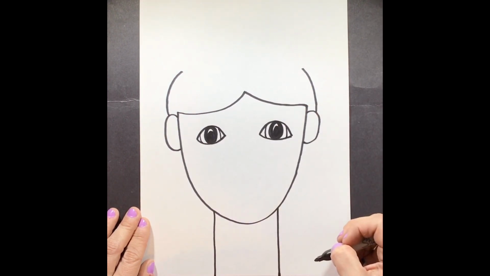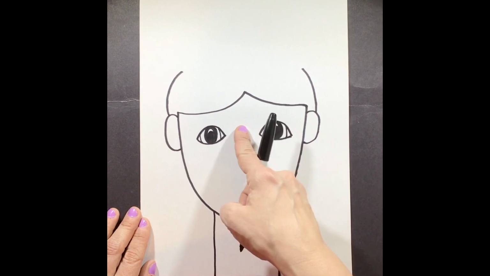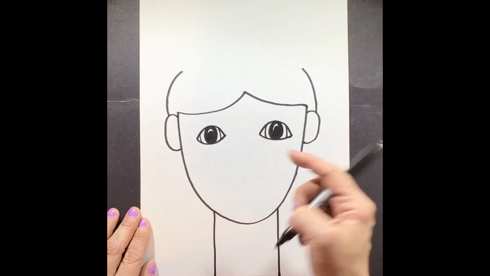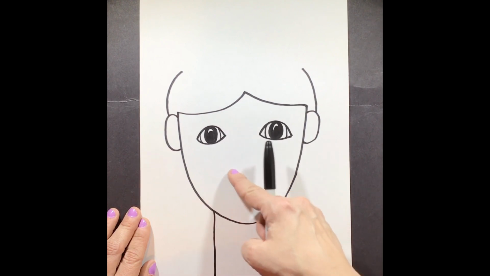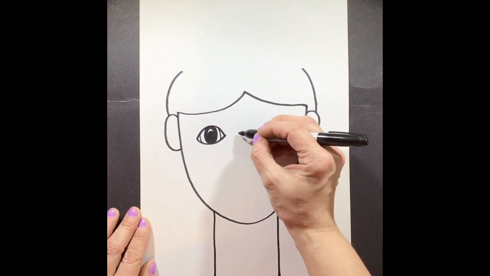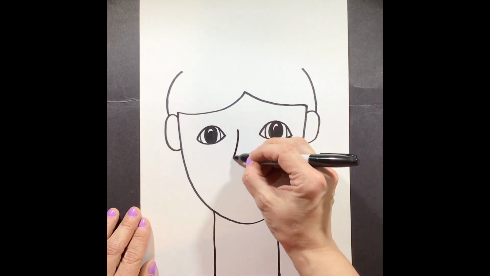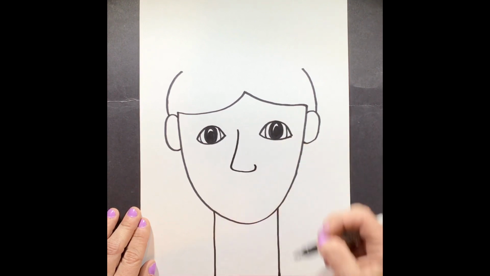Okay, and now we are going to add a nose, and we're going to start right here, and we're just going to make a very simple nose today. We're going to just start from the middle in between the eyes, and we're going to go down, go around, and hook down. So we're going to start here, down, around, and we're going to hook it up just a little.